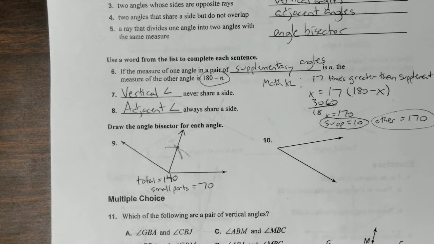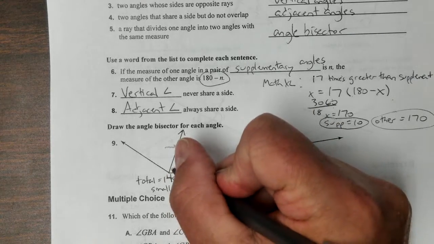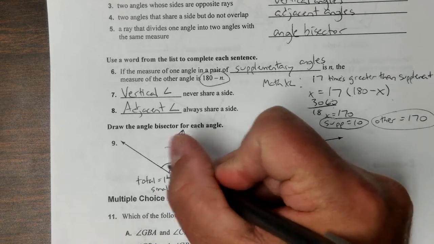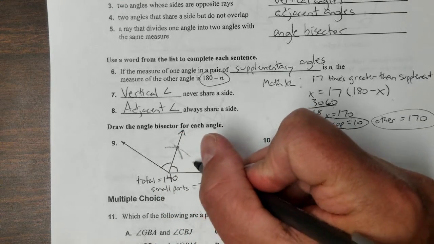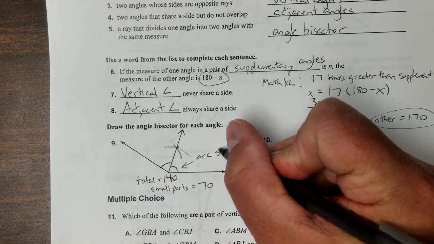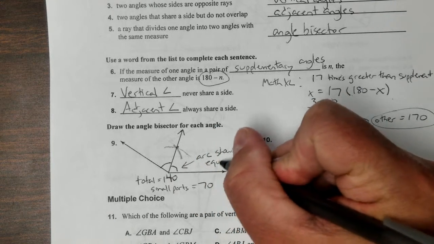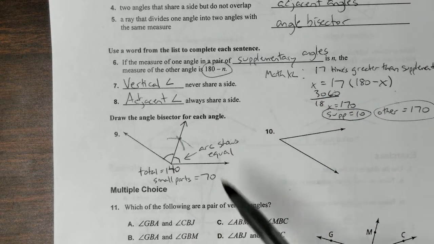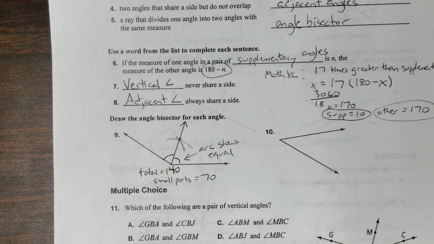Again, you don't have to be that accurate, but what I would want you to do is draw an arc on both of them to show that they match. Arc shows they're equal. So just draw a line and then put an arc for each one to show that they're equal.